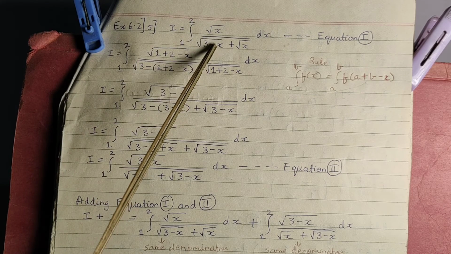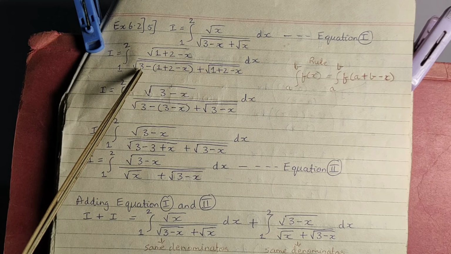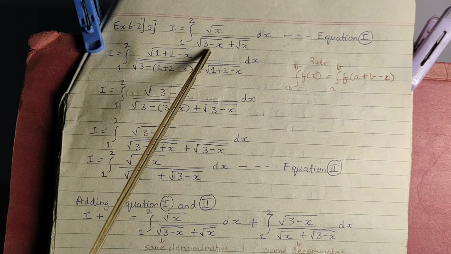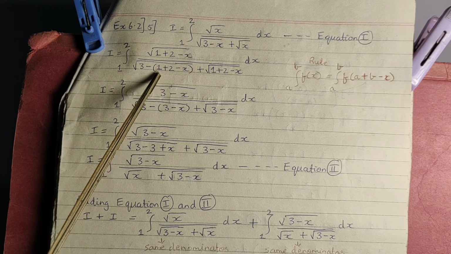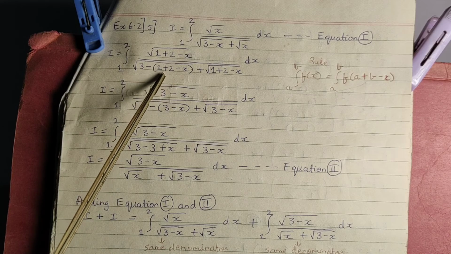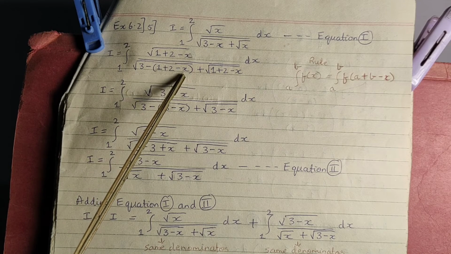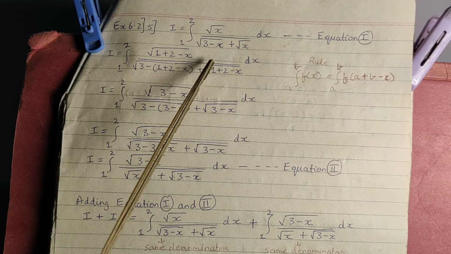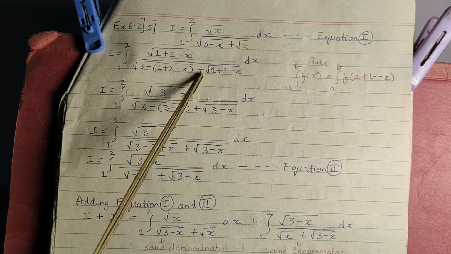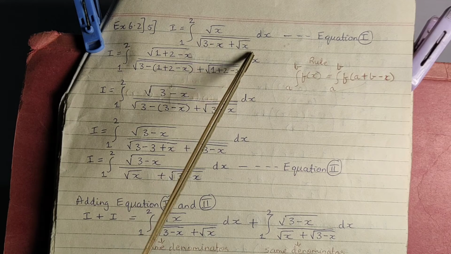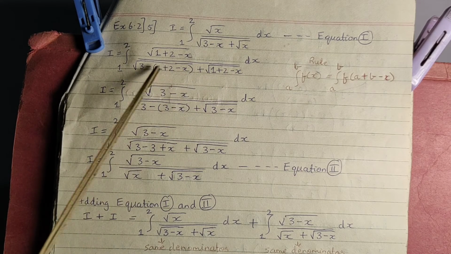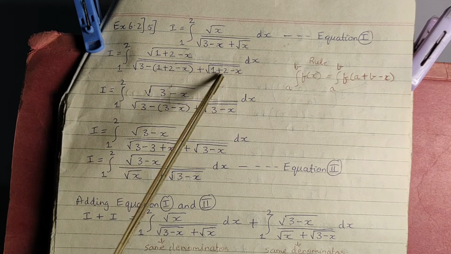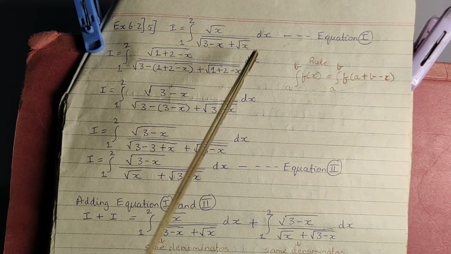Here also, in the denominator you can see 3 minus x, where instead of x you put 1 plus 2, the lower limit plus the upper limit, minus x. The plus sign on top, you can see the same sign is brought down. Under root of, instead of x you will be putting lower limit plus upper limit minus x, dx.